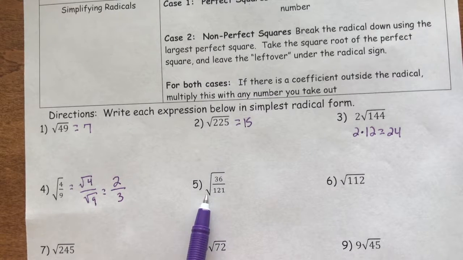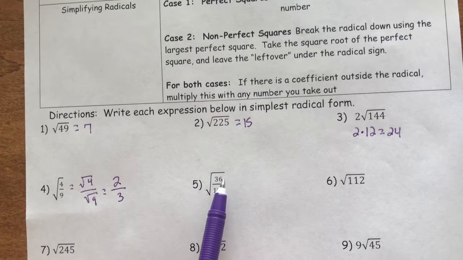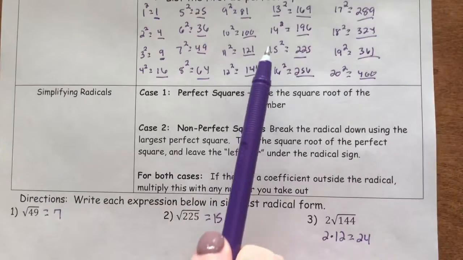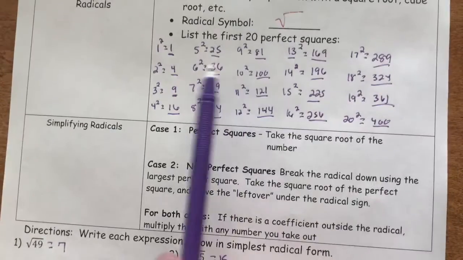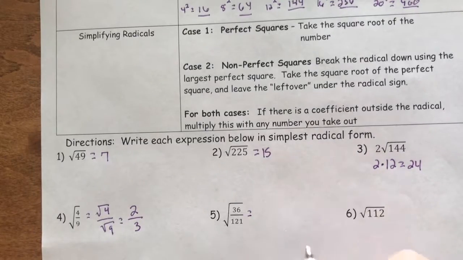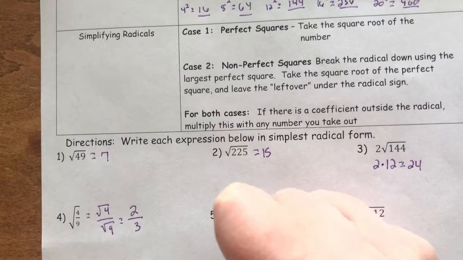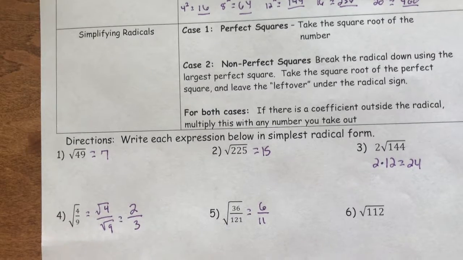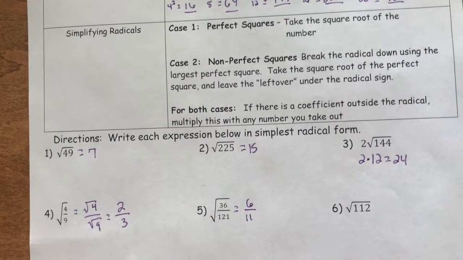As we continue and take a look at the next one, we see that we have the fraction 36 over 121. Both 36 and 121 are perfect squares. We see them in our list, but you should know those as well. So when I take the square root of 36, that breaks down to 6, and the square root of 121 breaks down to 11.